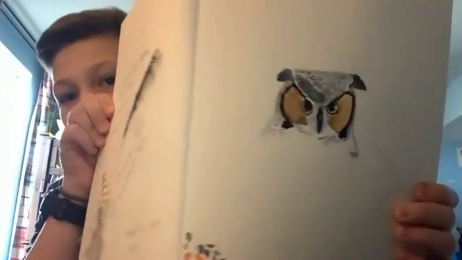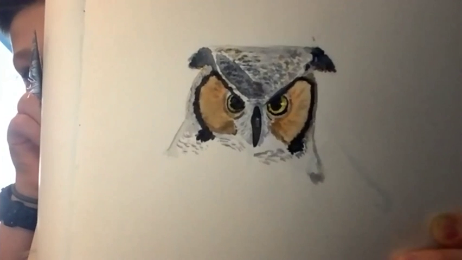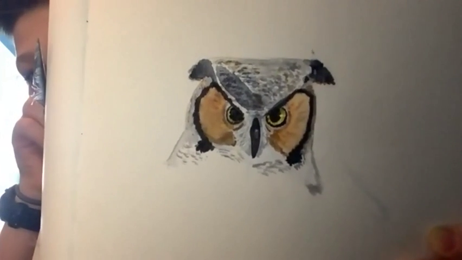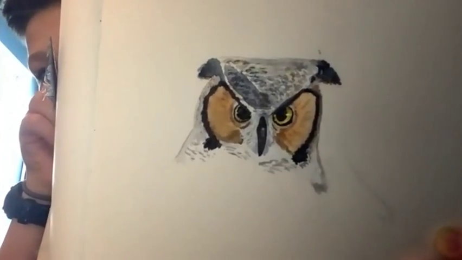Could we see that owl drawing again? Nice structure, nice texture, and that little gleam in the eye makes that eye feel really wet. That's really fun. So did you first do a coat on the top of the head? Did you first do the base coat there and then put the details over that after it dried?